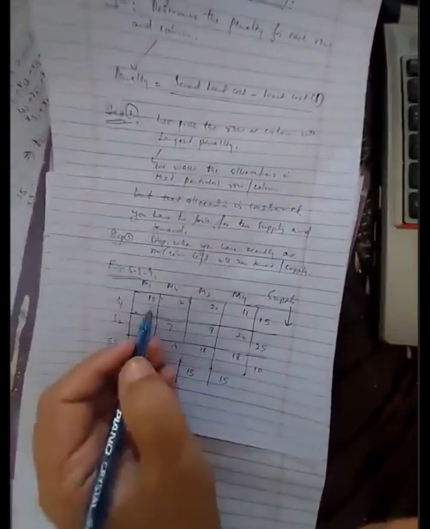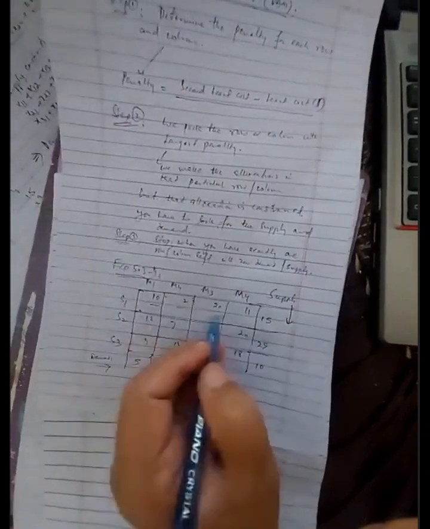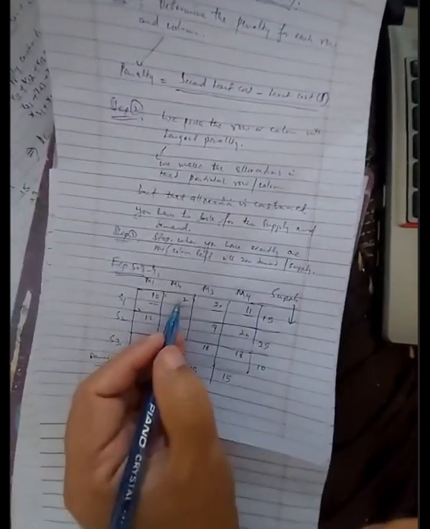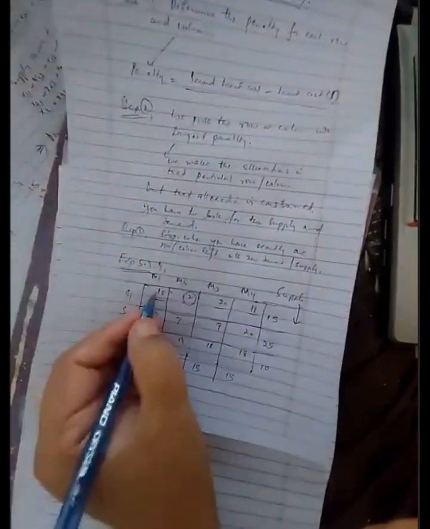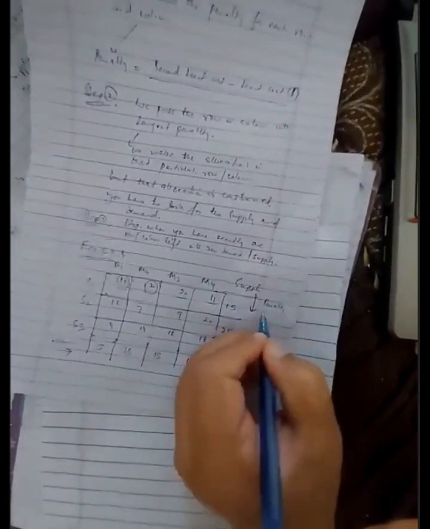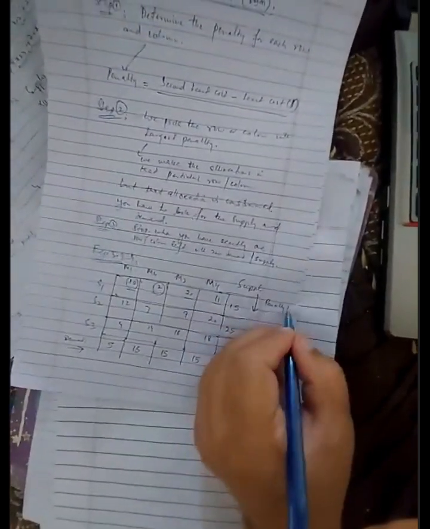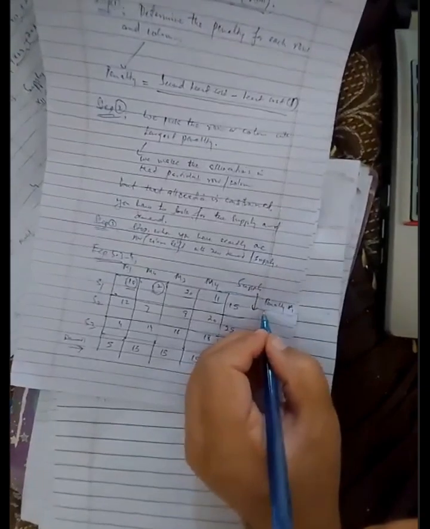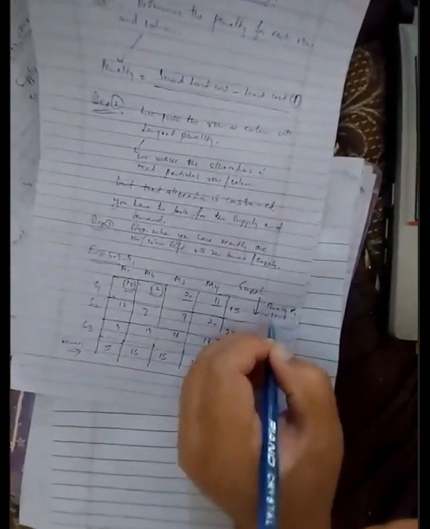Okay, so in this row, if you see, the least cost is 2 and the second least cost is 10. So the penalty in row 1 is equal to 10 minus 2, so it becomes 8. So 8 is the penalty for row 1.